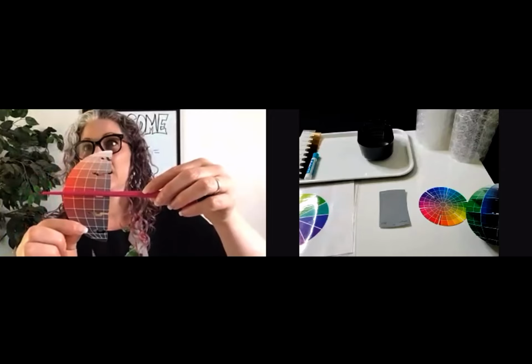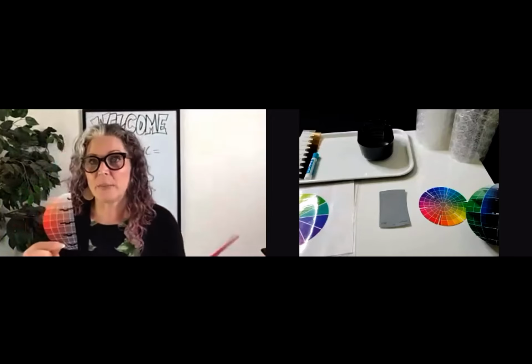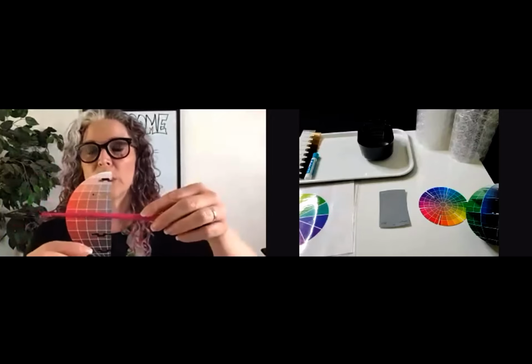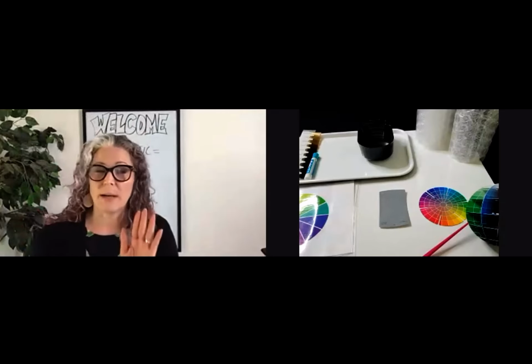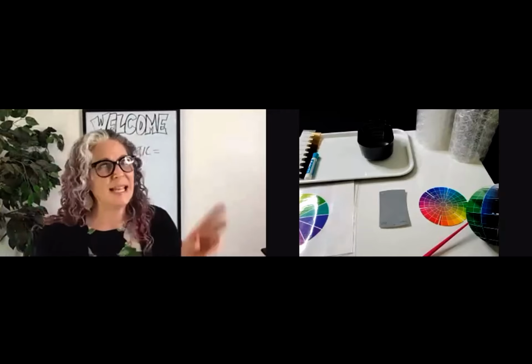Yeah, it makes you think that it's lighter, but it's not. It's actually just purer. And honestly, I'm going to be honest, it takes time.